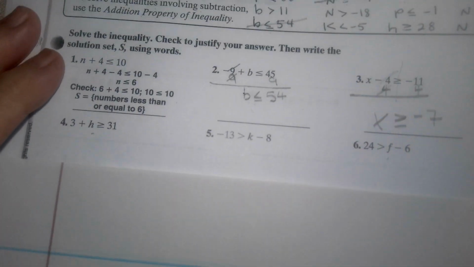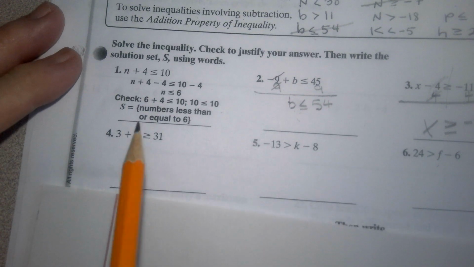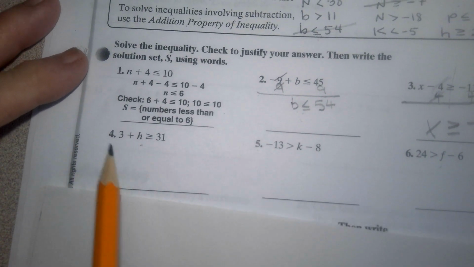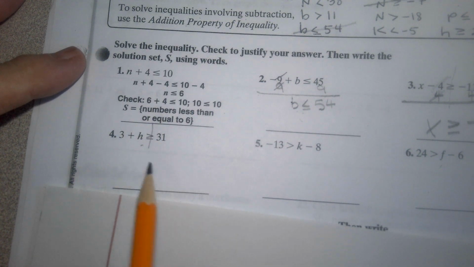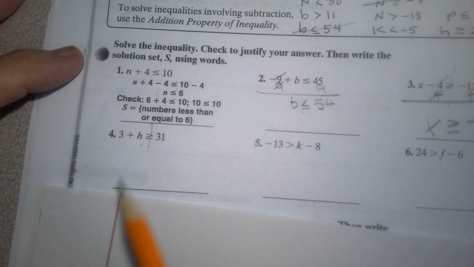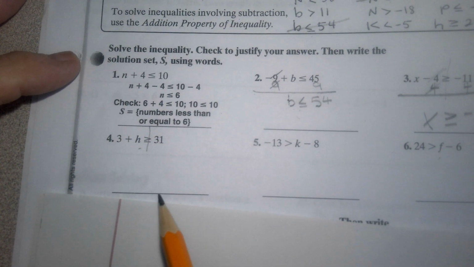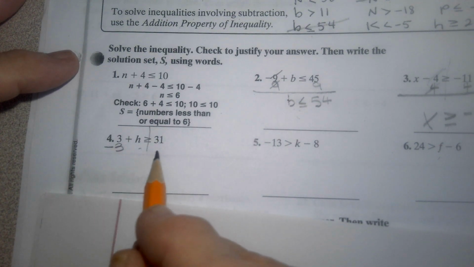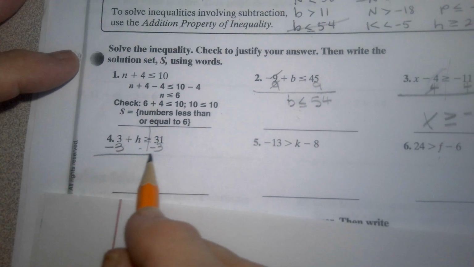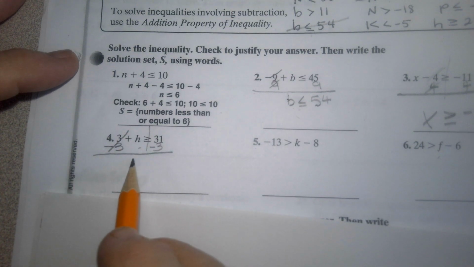So when you get down to here, yes, we will do these. All right. This is kind of special. You start solving it like normal, and then what do I need to get rid of first? The 3. How do I get rid of a +3? -3, -3. So this ends up being H.